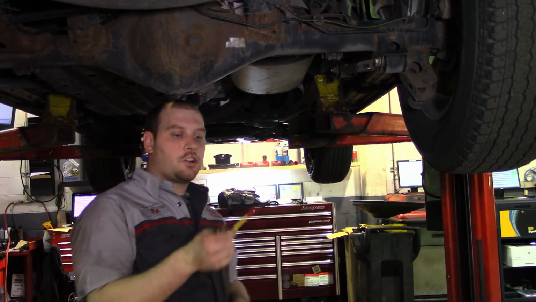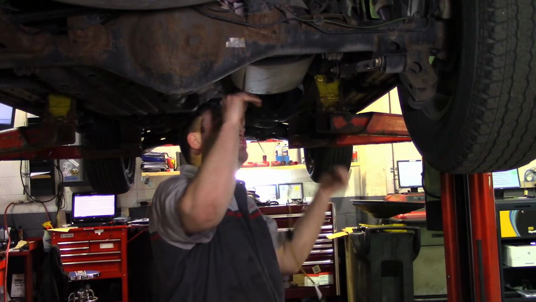First 2 wires on this I'm going to check are my power and ground. I should have 5 volts on my power wire.